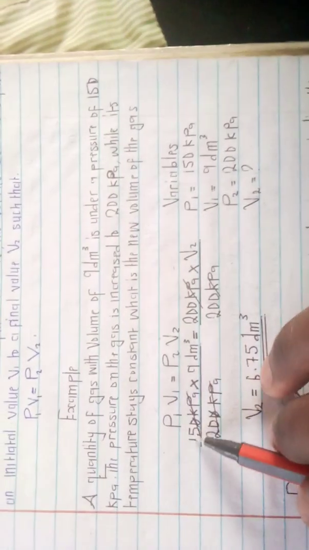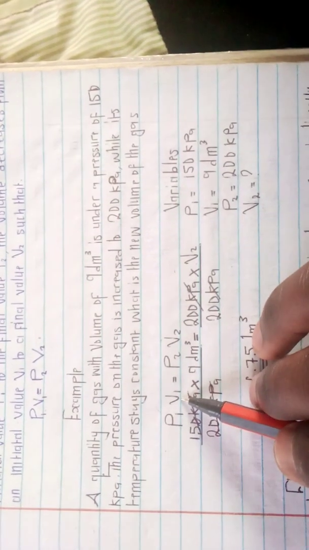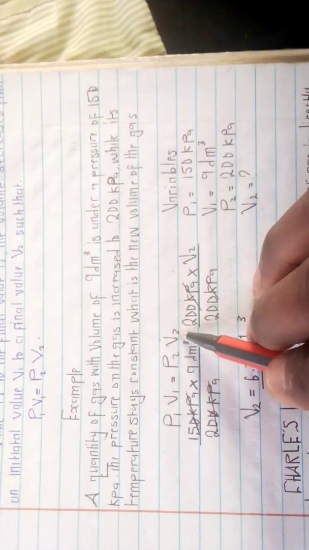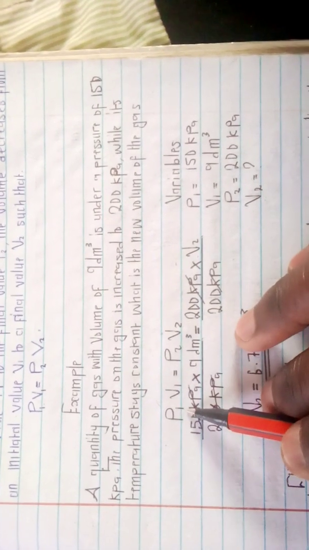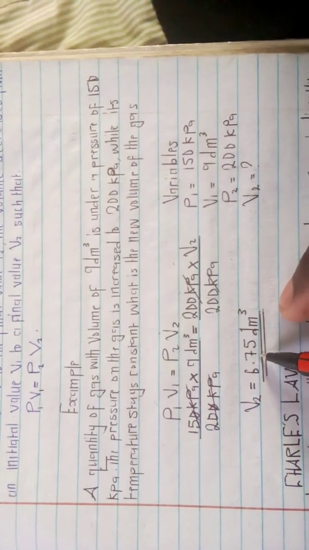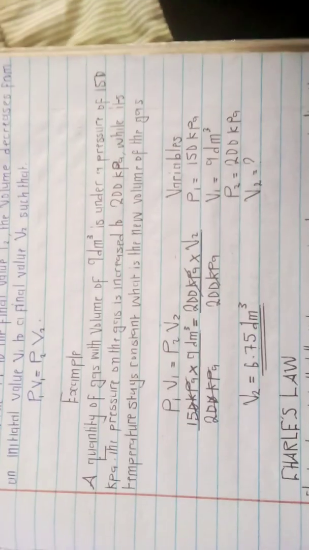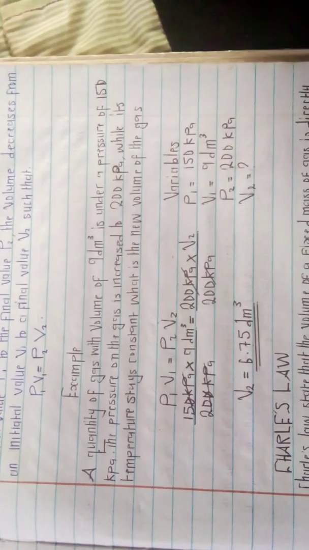So this is simple. You just replace. The first pressure is 150 times 9 equals 200 times V2. So this is what we get now. After dividing both sides by 200, we get 6.75 decimeter cubed. So this is the volume. That is what you should know about Boyle's law.